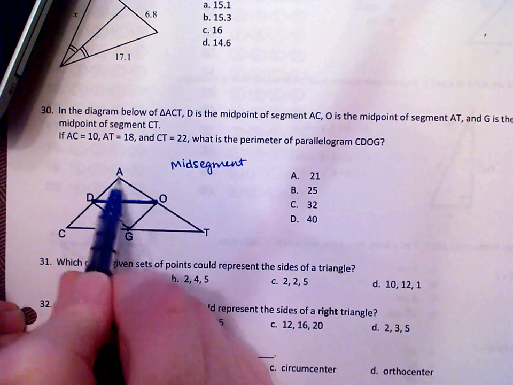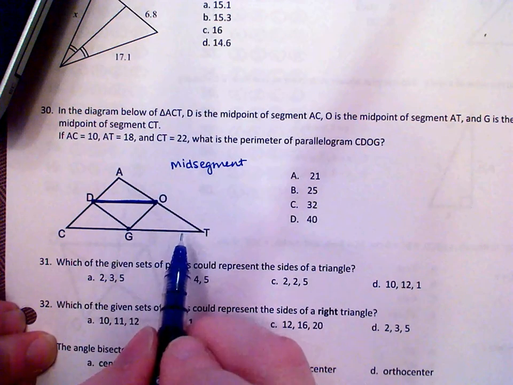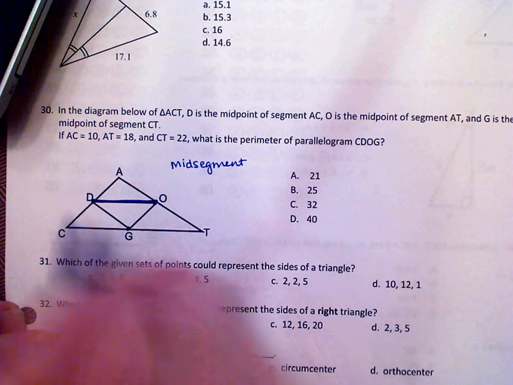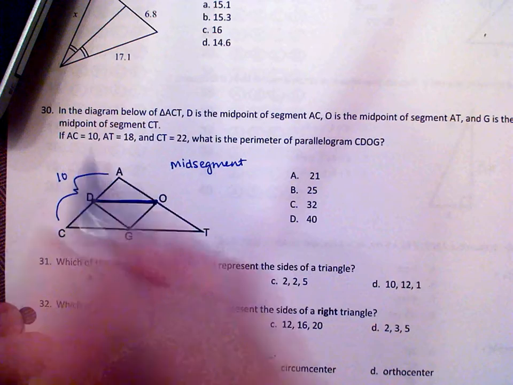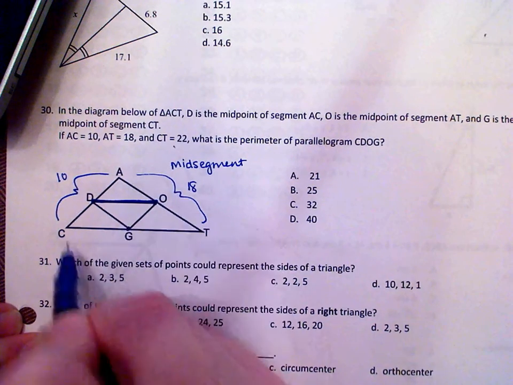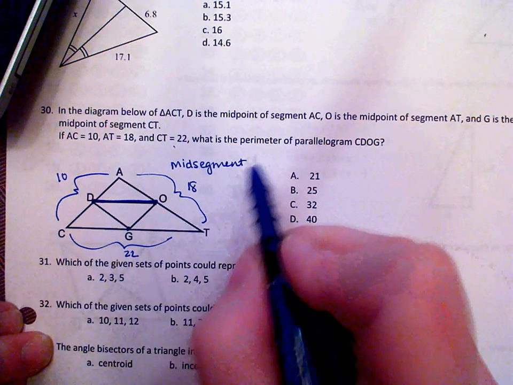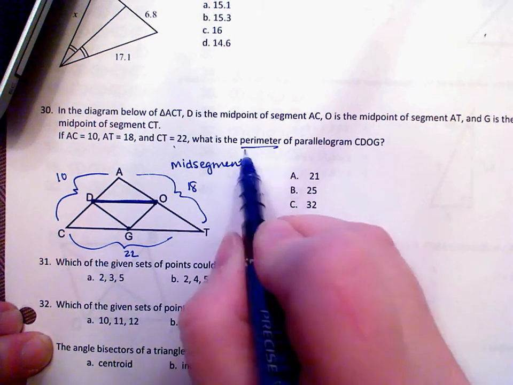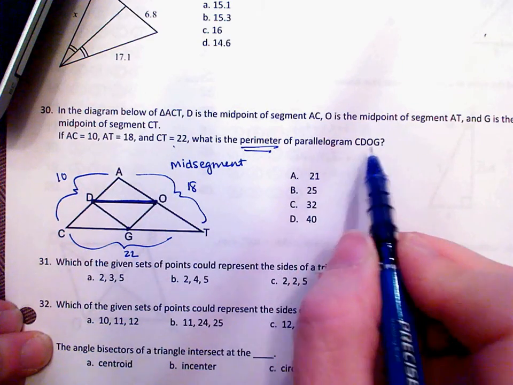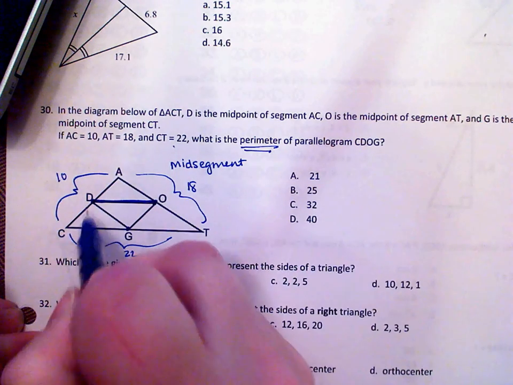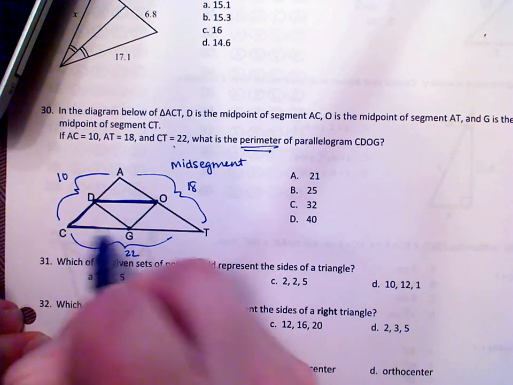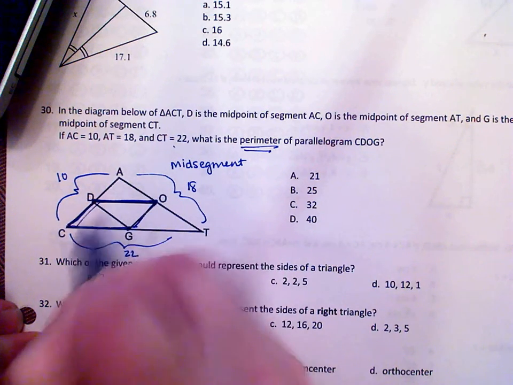So we have a parallel relationship, and this mid-segment is half the length of that parallel side. So the same thing would be true with DG and AT. They're parallel, and DG is half of AT. We are given the lengths of the three sides of the original triangle. We are given that AC is 10, AT is 18, and CT is 22. We're asked for the perimeter of parallelogram CDOG.